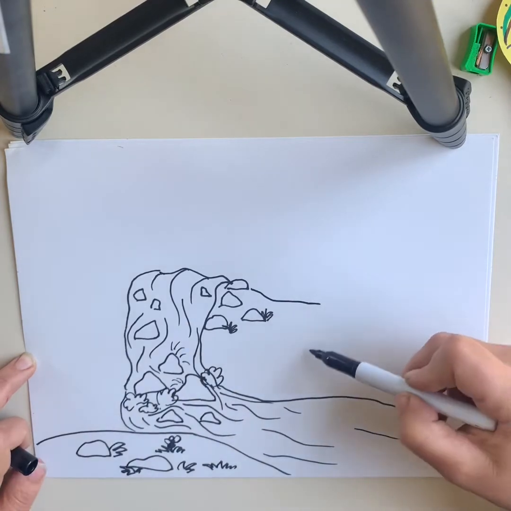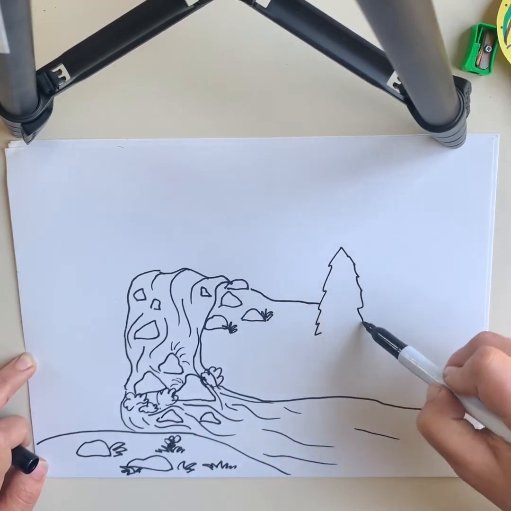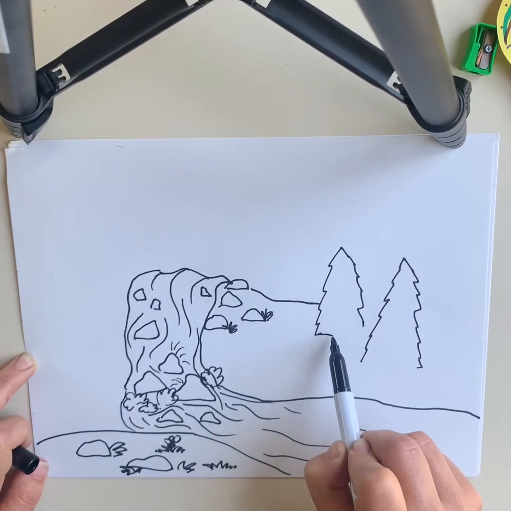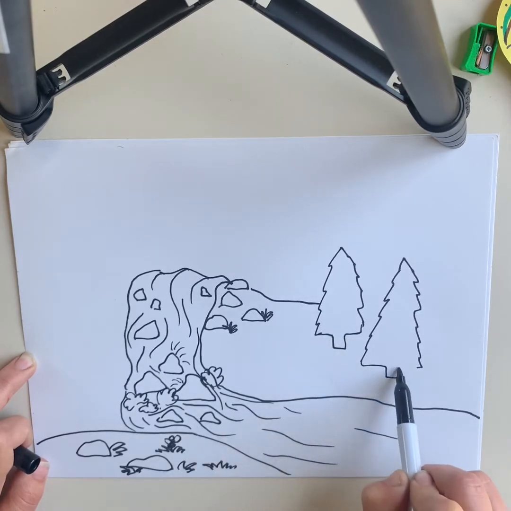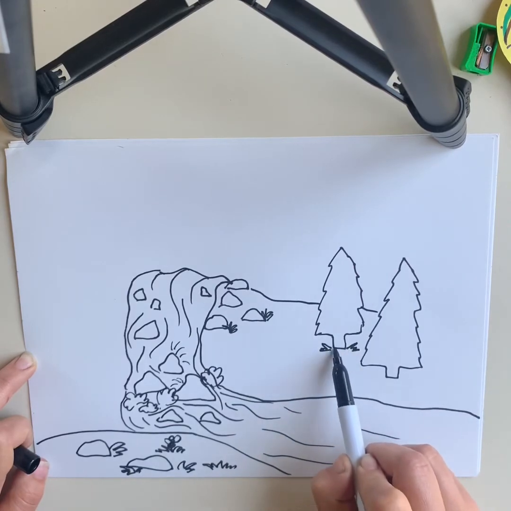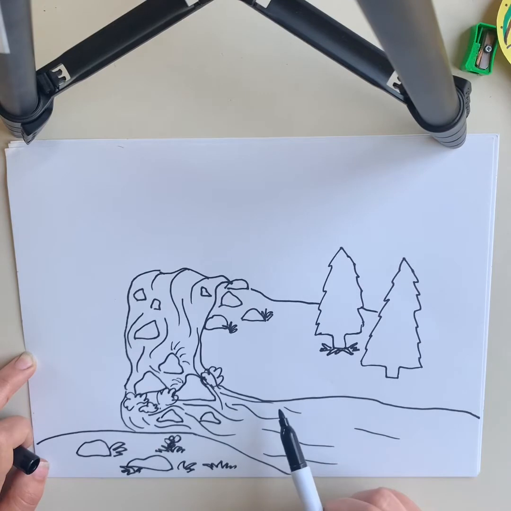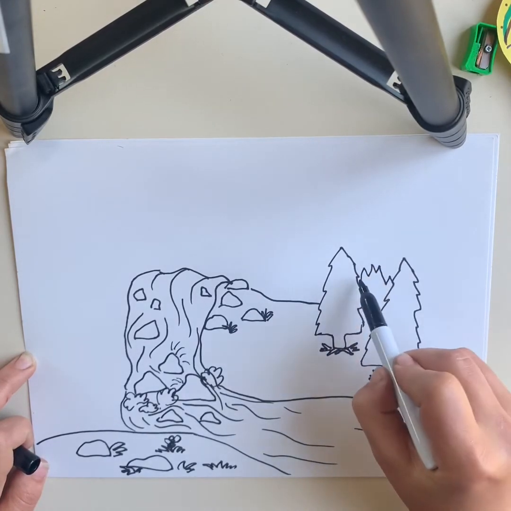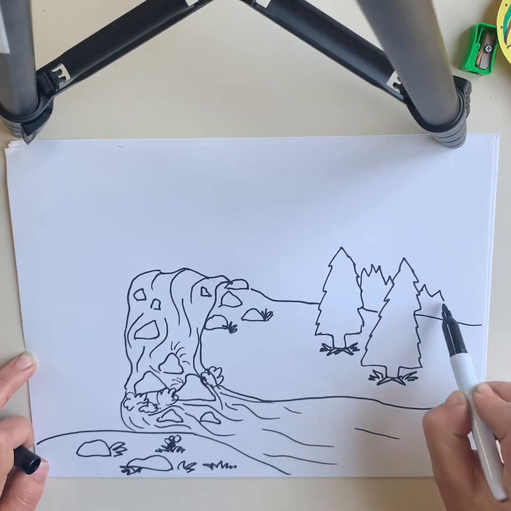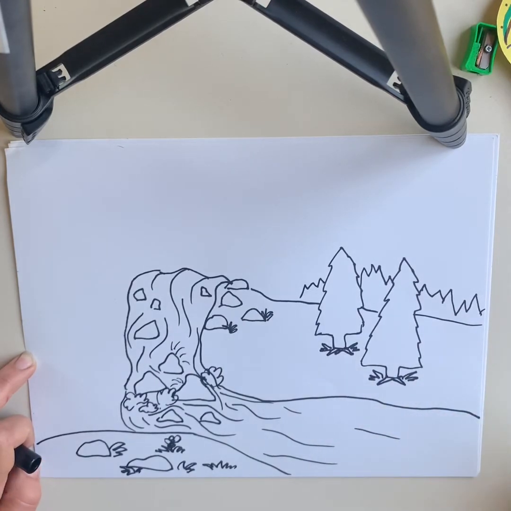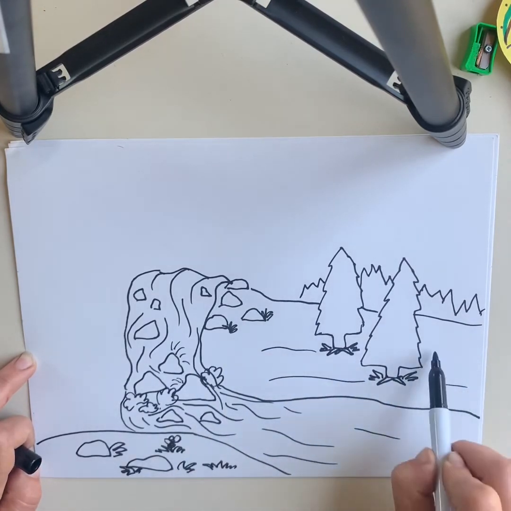Here's the hill, and maybe I'll draw some trees, just like in the example we saw. I better add some grass, some roots. And draw a tree back here, like in the distance. There's some trees back there. Cool. And I'll draw some ground right here, just to show that that's ground.